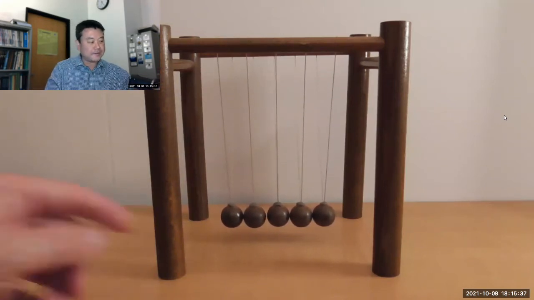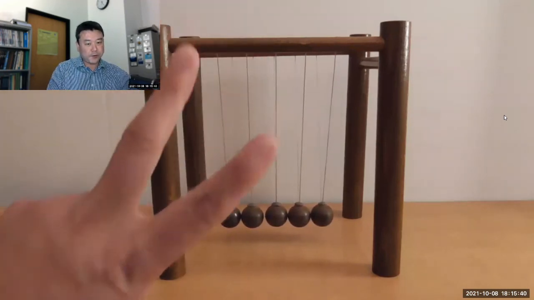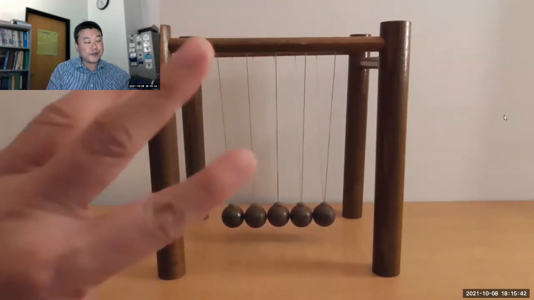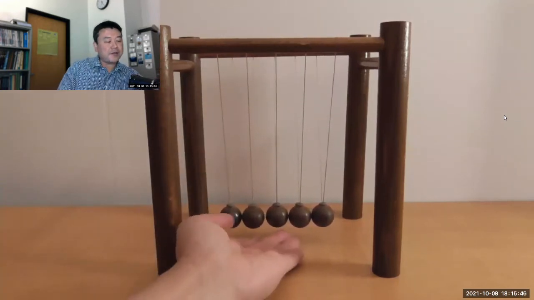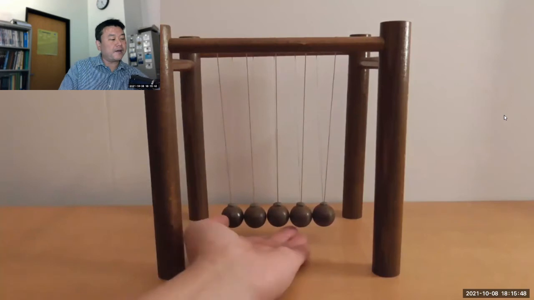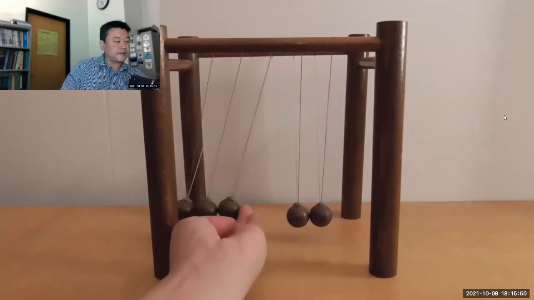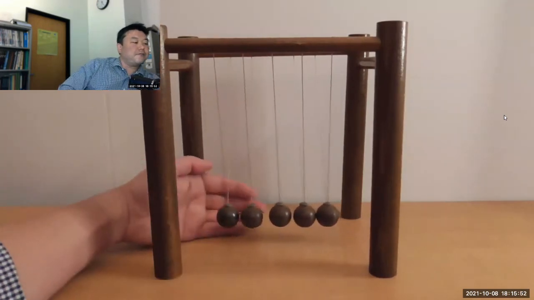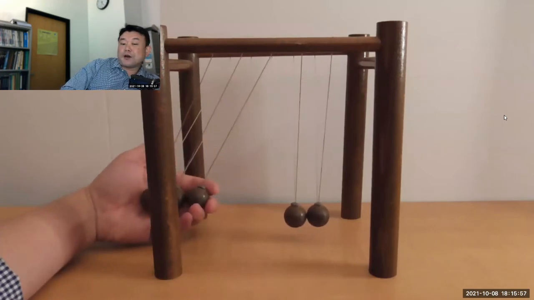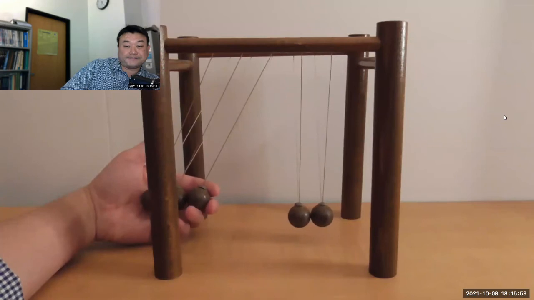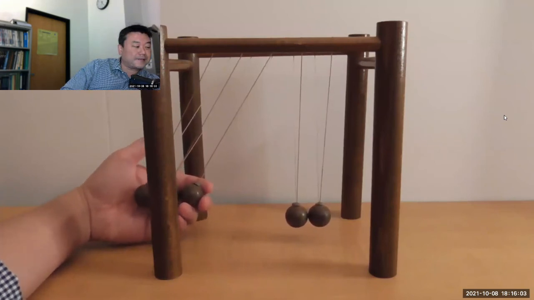So you have seen this with one ball, with two balls. Now I'm going to pull out three balls, and I want you to think about how many balls are going to come out when I release three balls at the same time. So, when I release three balls at the same time, how many balls will come out to the right side? Give some time to think, and then let's give it a try.